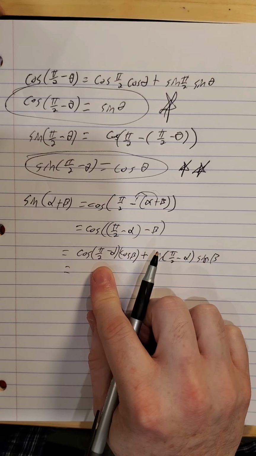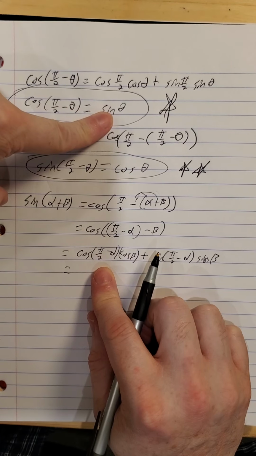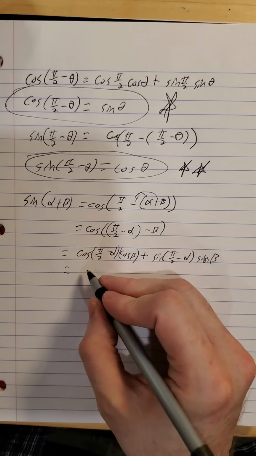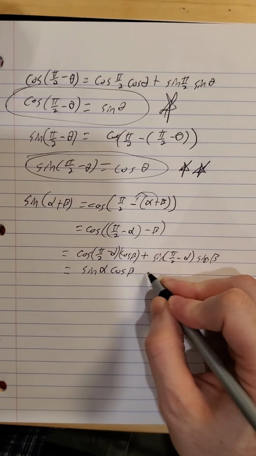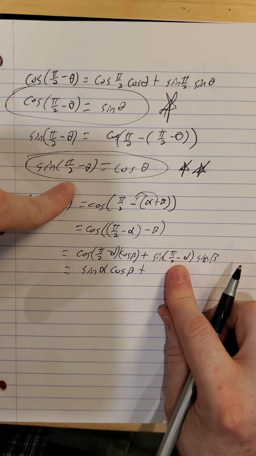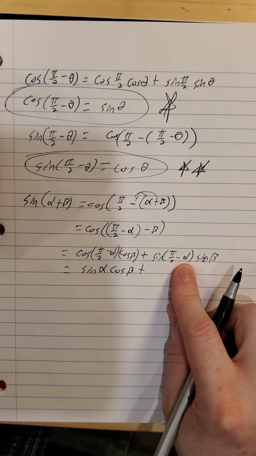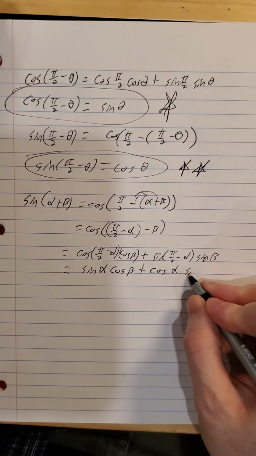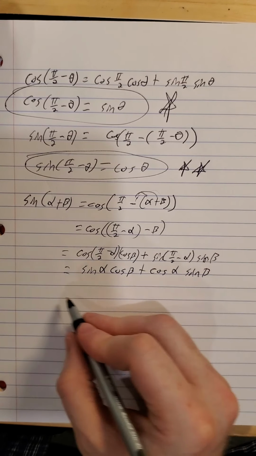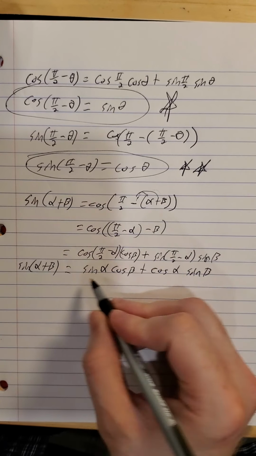So if it's cosine of pi over 2 minus alpha, that means it's sine alpha. Sine of pi over 2 minus theta, or minus alpha in this case, is then cosine alpha. So that's one of our other identities then.